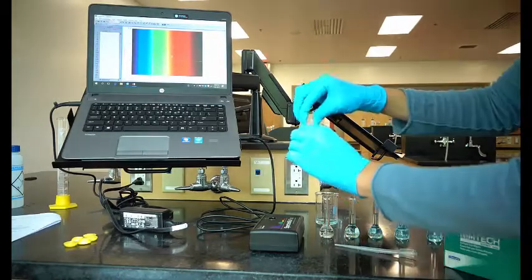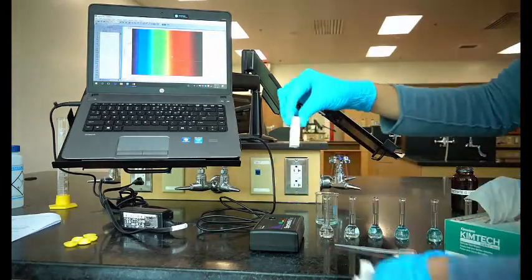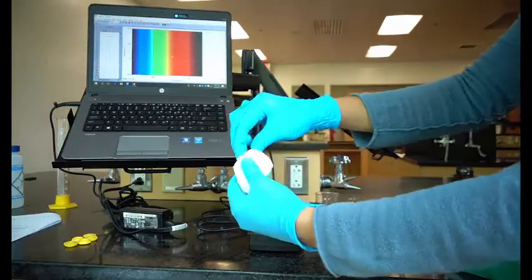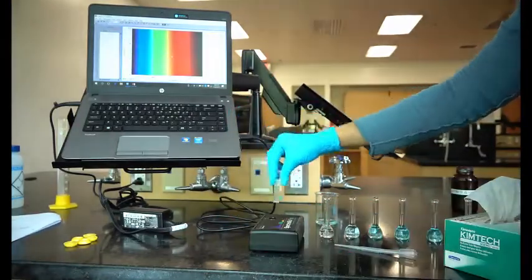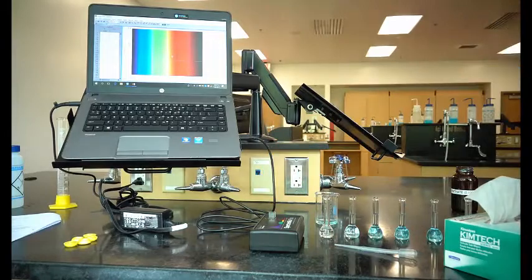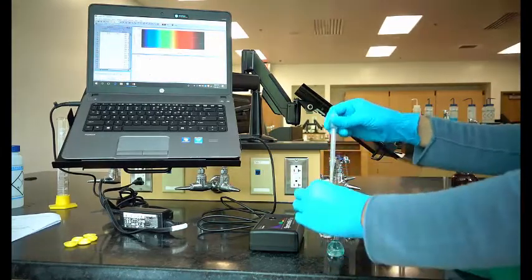The spectrometer will identify the wavelength where the most light is absorbed. After this, you will measure the absorbance at that wavelength only. Follow the directions in the lab to change the collection mode to absorbance versus concentration.